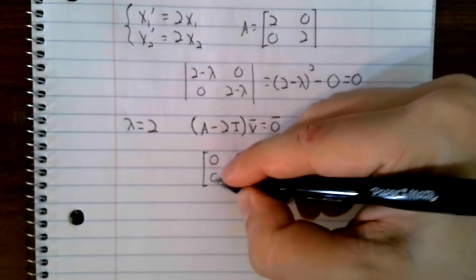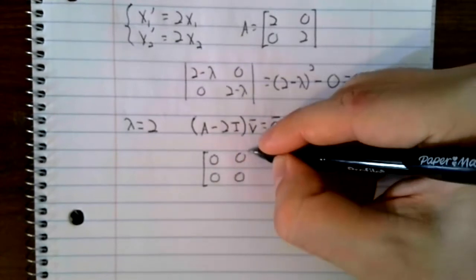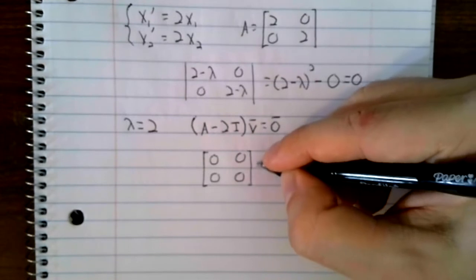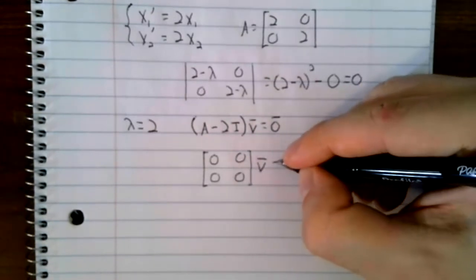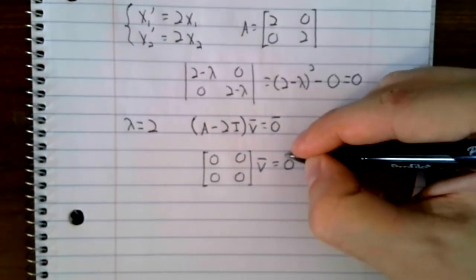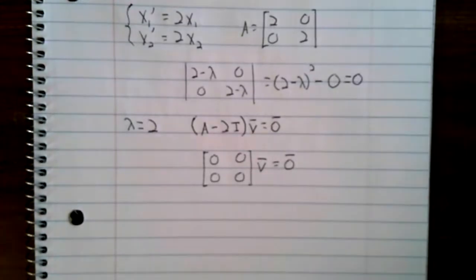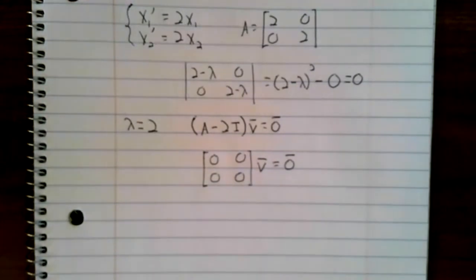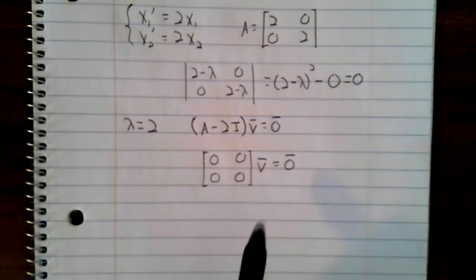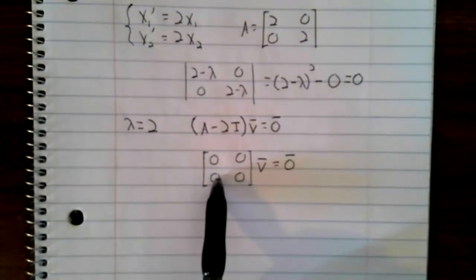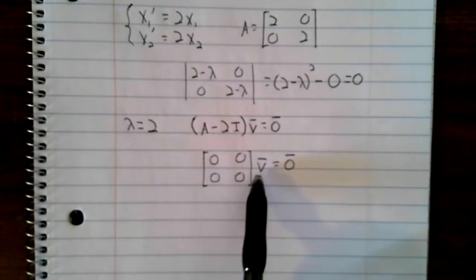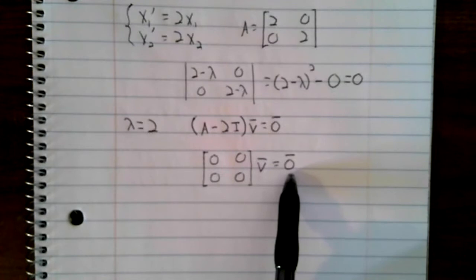And we discover that every non-zero vector is an eigenvector. The zero matrix times any vector is 0.